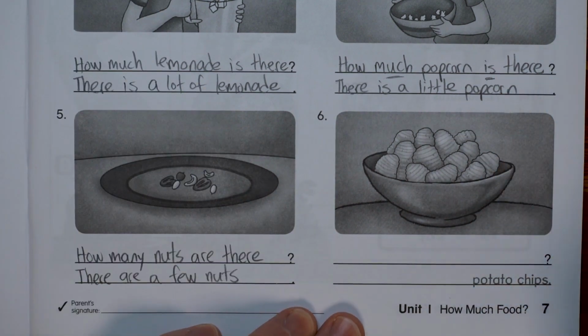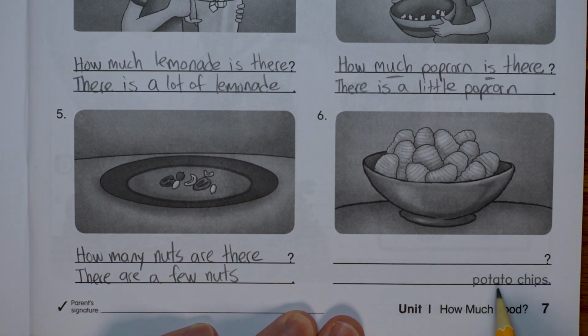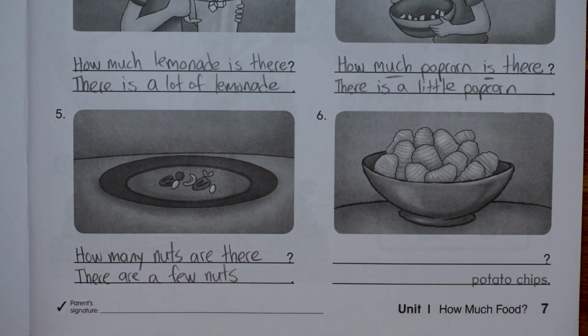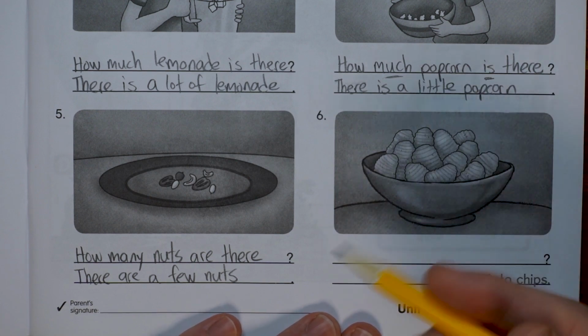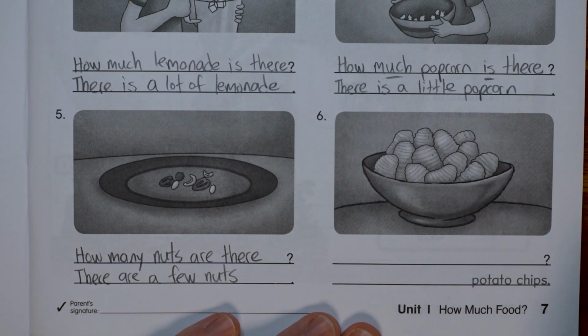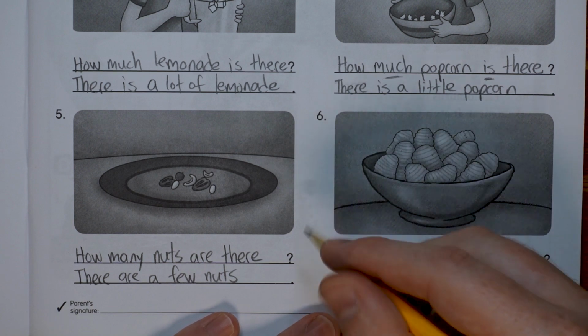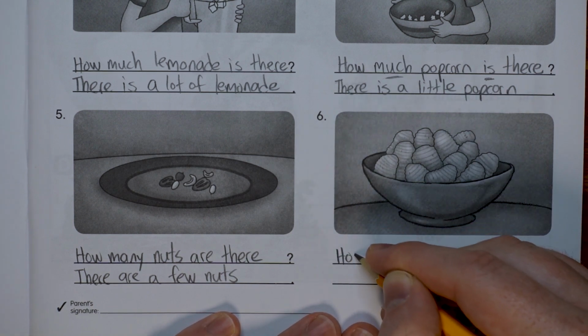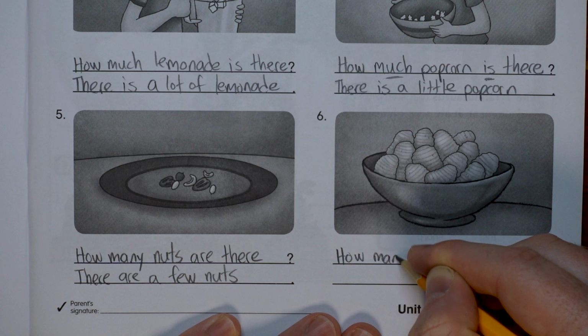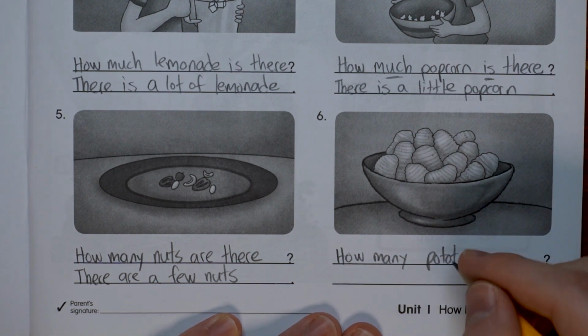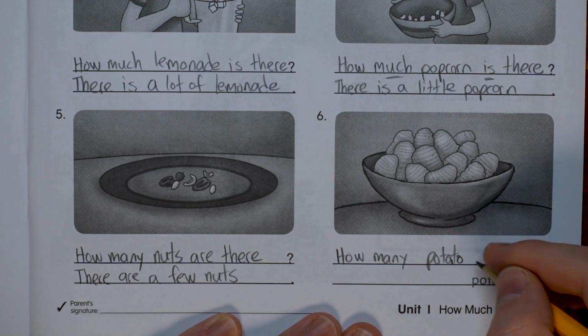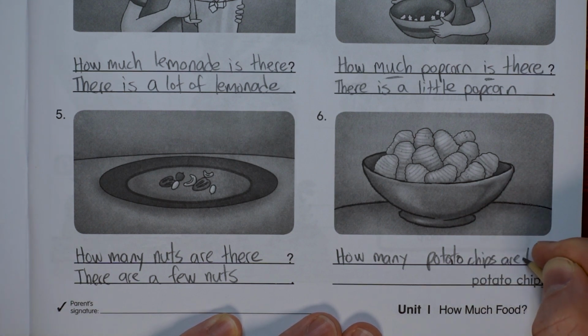Okay, we're on to number 6, and these are potato chips. So we can count those too. Say how many potato chips are there? And I know we can count them, just in case you're curious, because it has an S here already. How many potato chips are there?